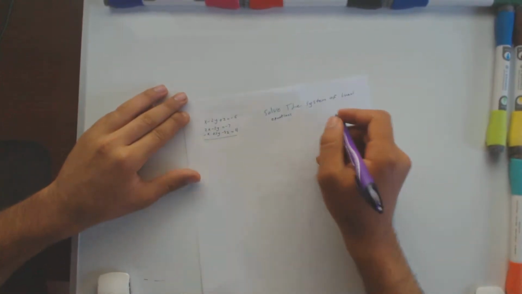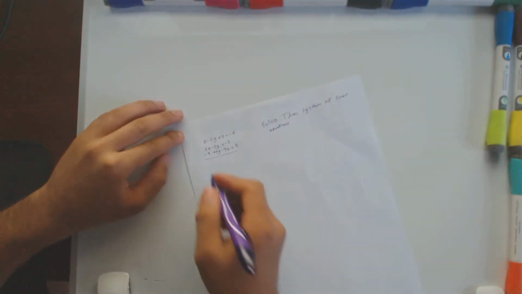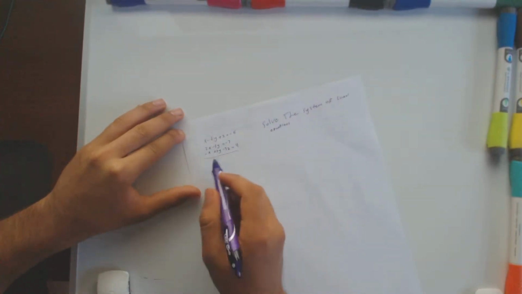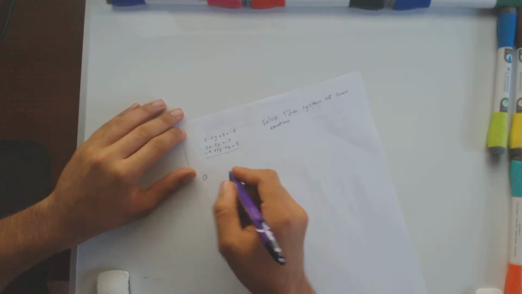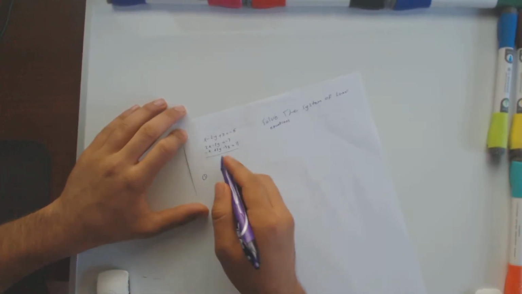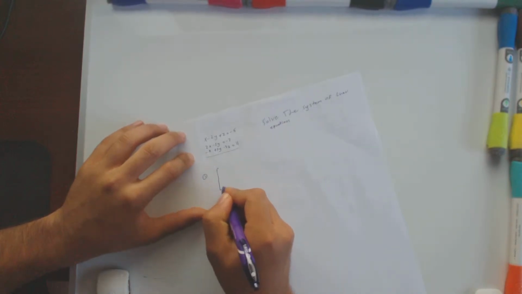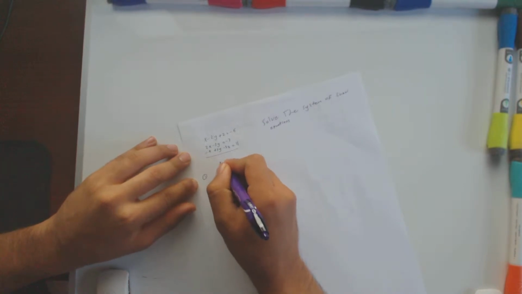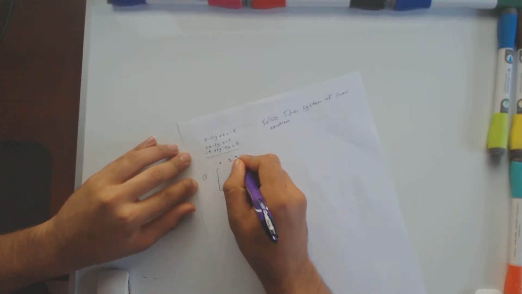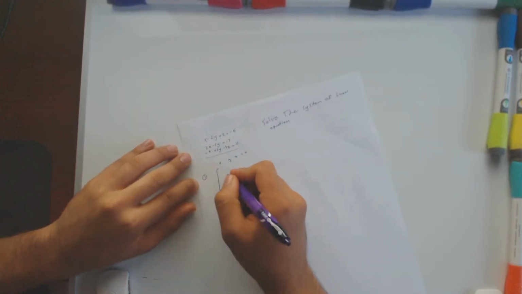Hi guys, in this video I will show how to solve a system of linear equations. As you can see here, let's try to solve for x, y, and z. The first step is to augment the linear equation. In the first row, let's say this is x, this is y, and this is z, and it's equal to whatever number we have, which is n.